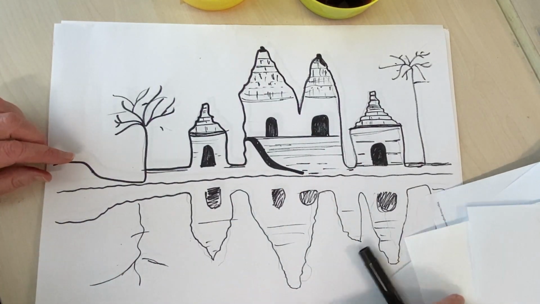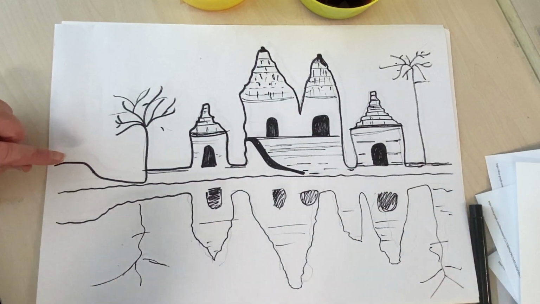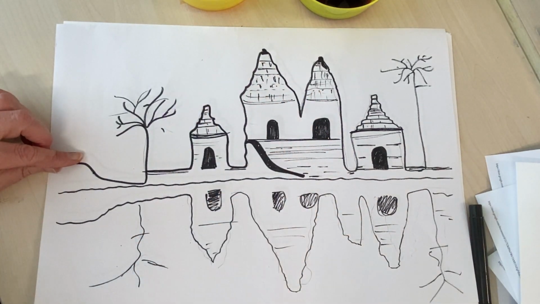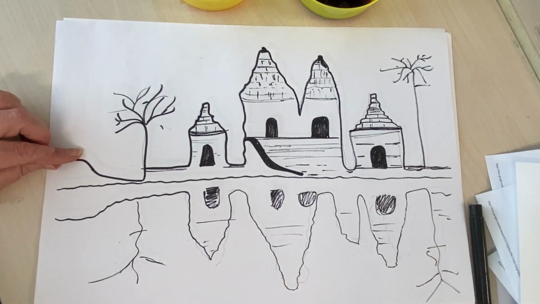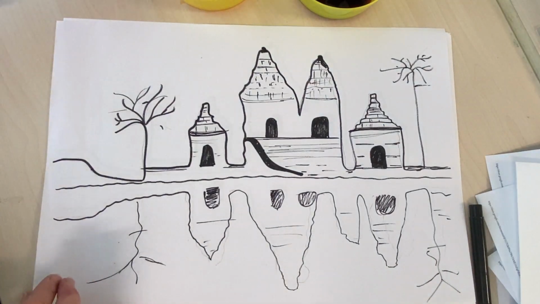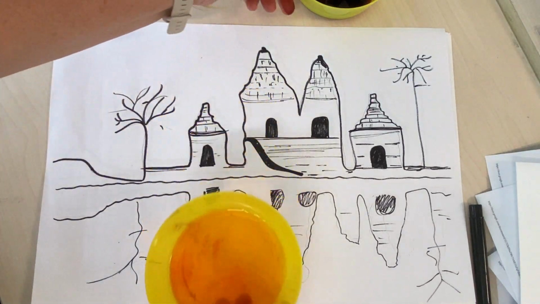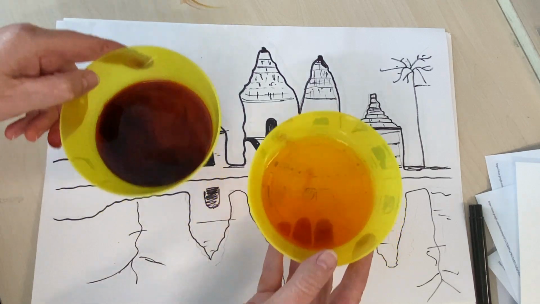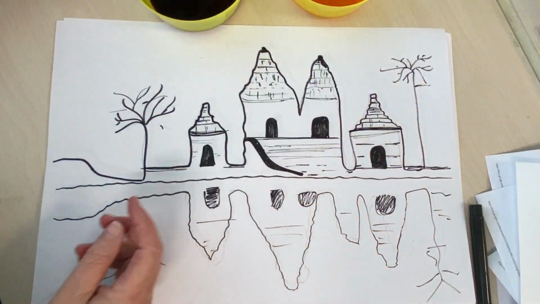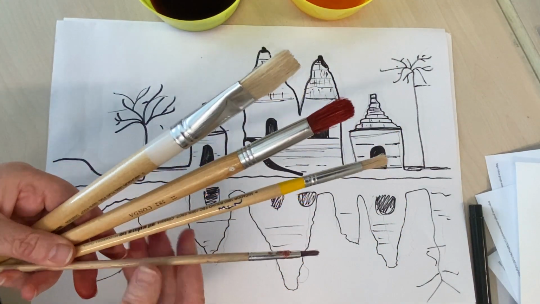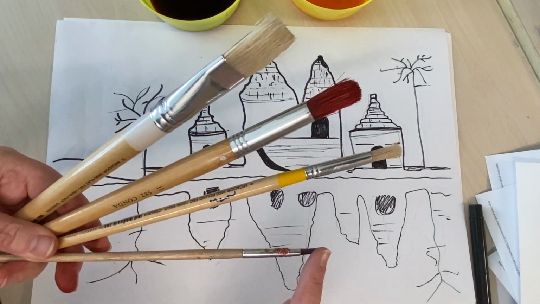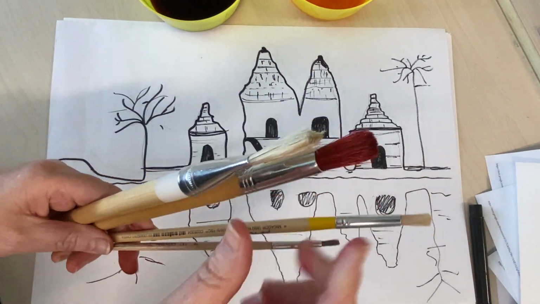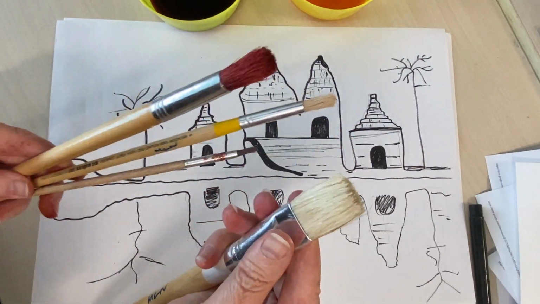Once I had done this, this might take me 2 lessons. I tried to get a lot of detail in here. This is a reflection in the water. Then I am going to take dye. Just for this example, I'm using just brown and yellow. And I'm going to consider very carefully which paintbrushes I use. Should I use a thin one, a medium size, a thick round one, or a thick flat one?